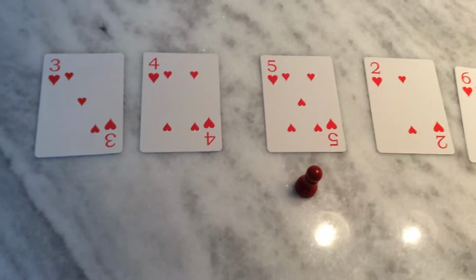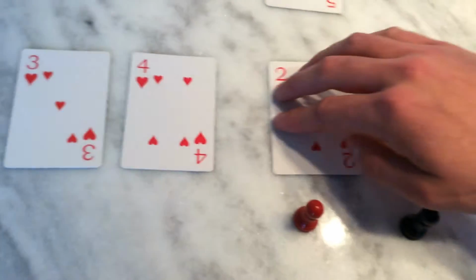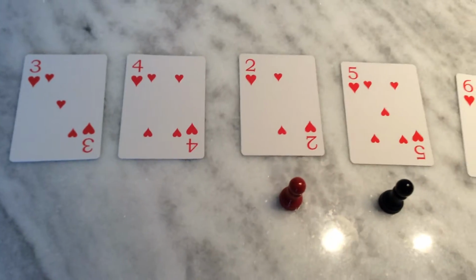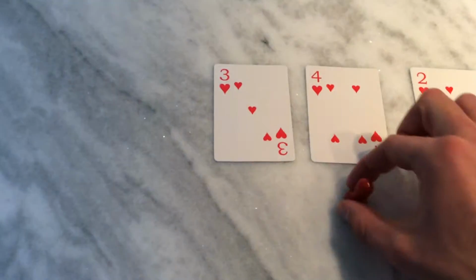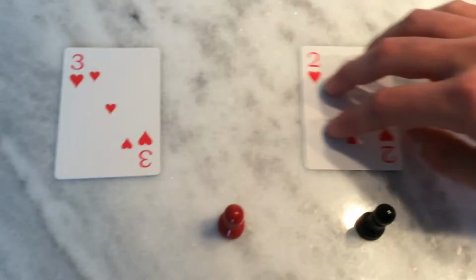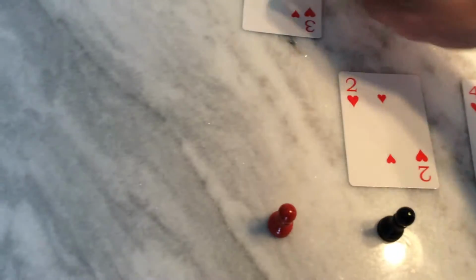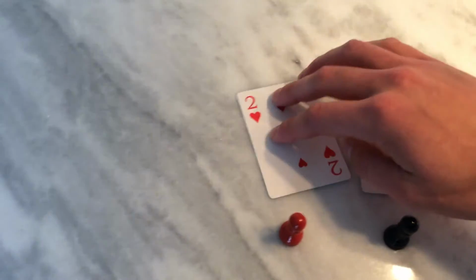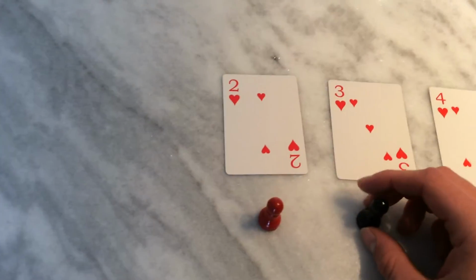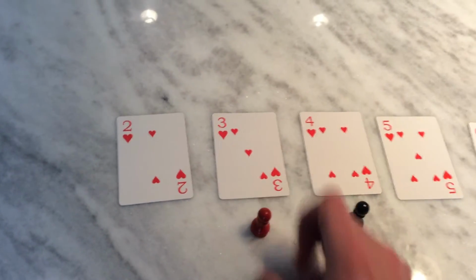Now we compare. 2 is less than 5, there's going to be a swap. Now we're going to move it over. 4 is greater than 2, we're going to make a swap. And 3 is greater than 2, we're going to make a swap here. So now we know the first iteration is complete, and we have our 2 and our 7 in the proper places, and we continue on to our second iteration.